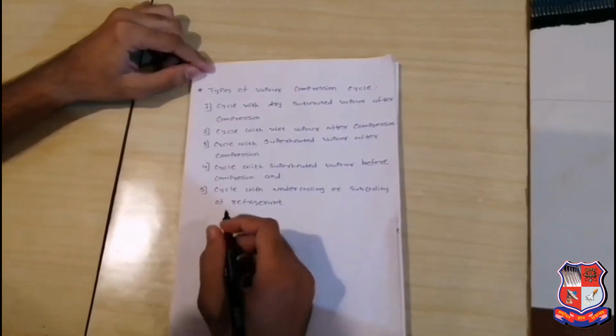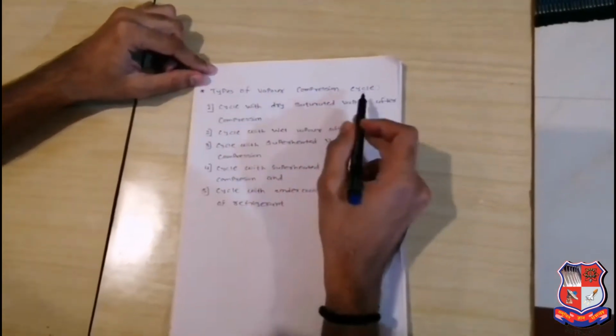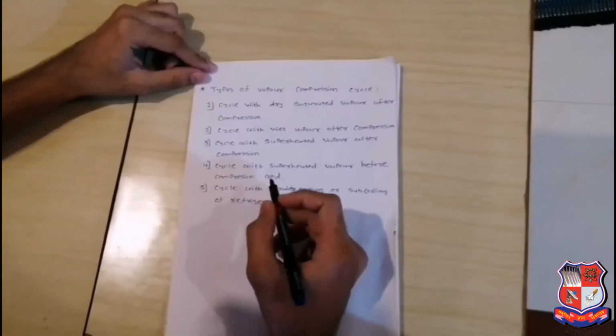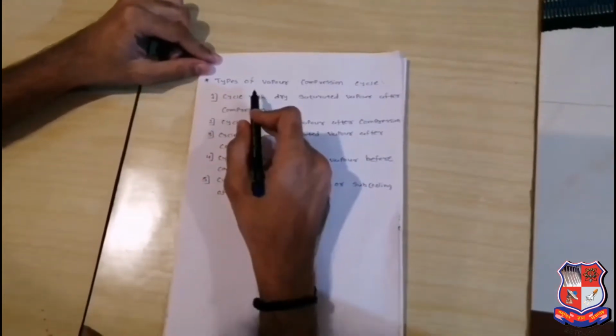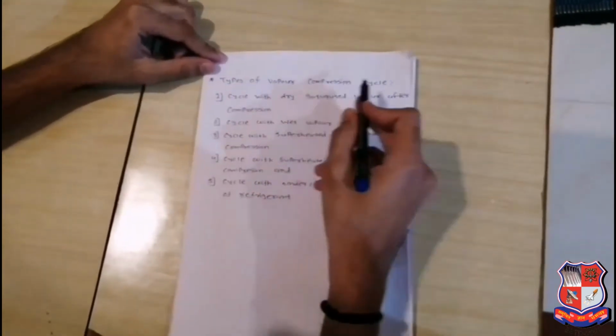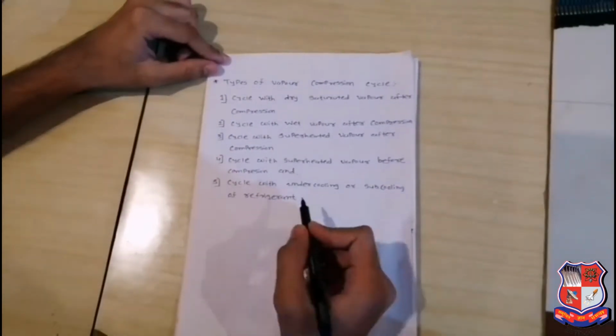Today we are going to discuss about different cases of vapor compression refrigeration cycle. We are going to discuss about types of vapor compression cycle, or we can also say that different cases of vapor compression refrigeration cycle.